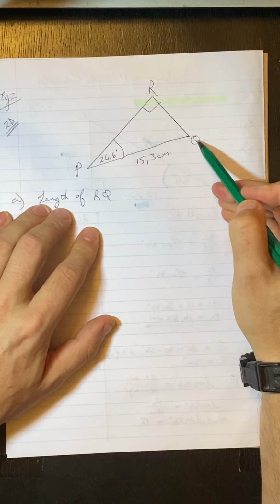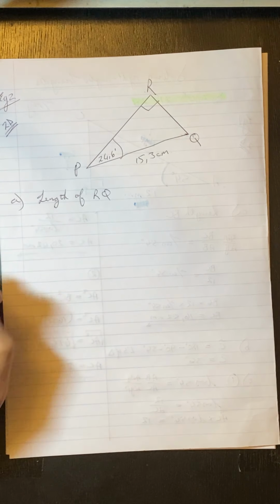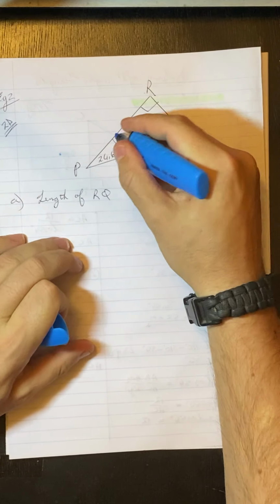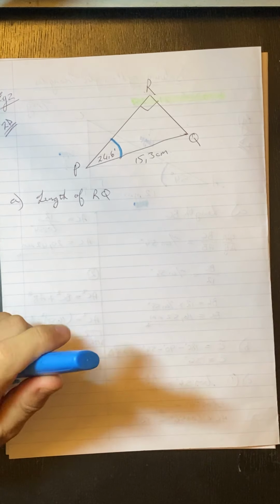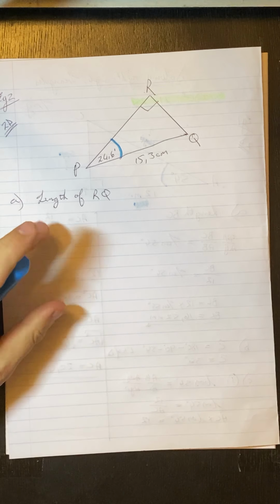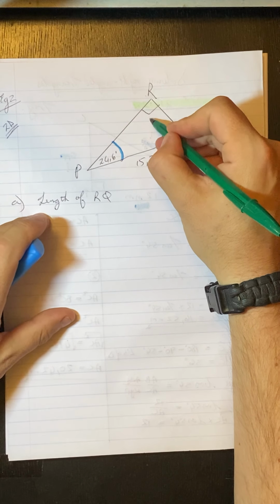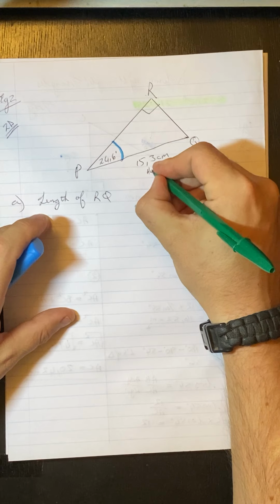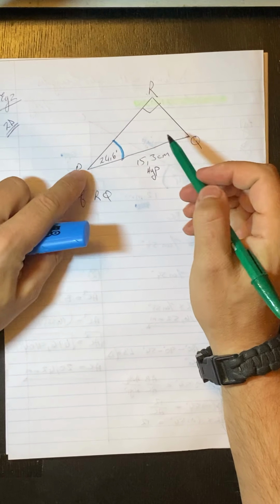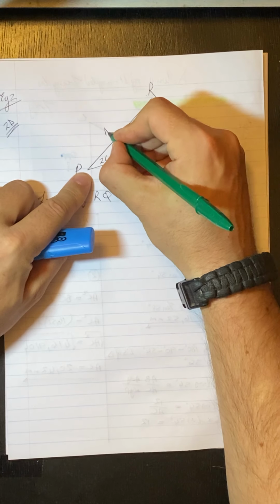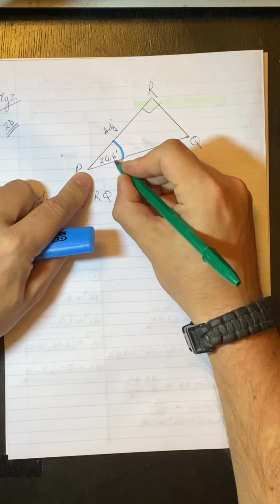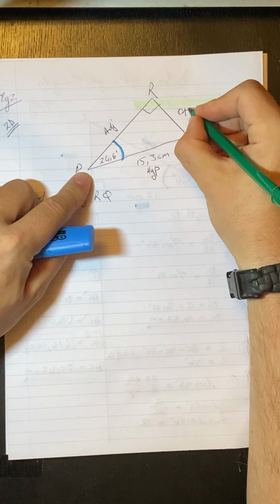So this length over here. From our given angle, which is this one here, I'm just going to find my adjacent, opposite, and hypotenuse. Straight away, opposite the 90, that is the hypotenuse. The other one that is next to this, which is adjacent, must be this one over here. And then that side over there is opposite.